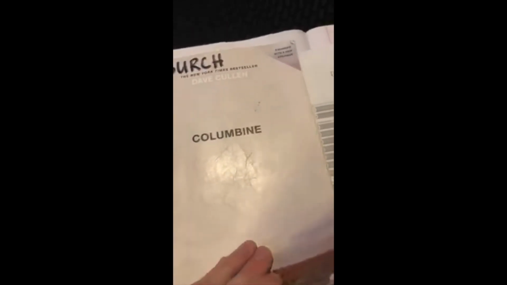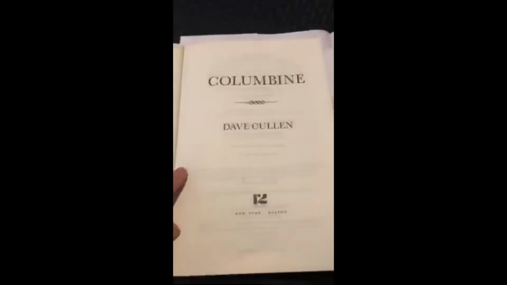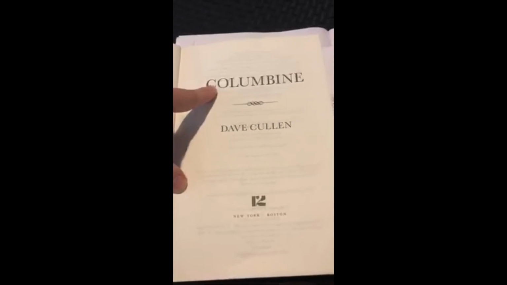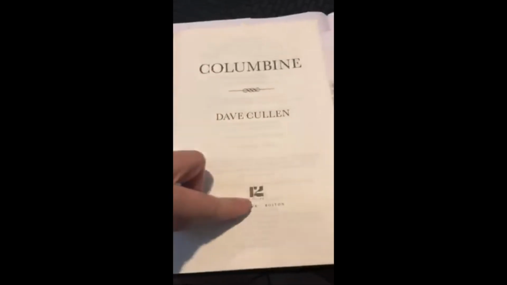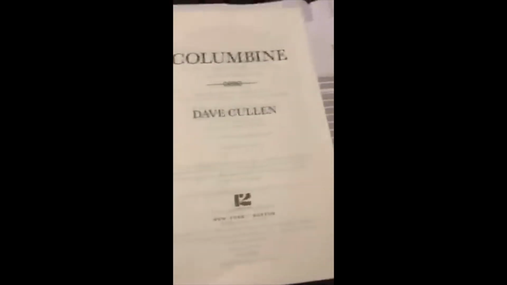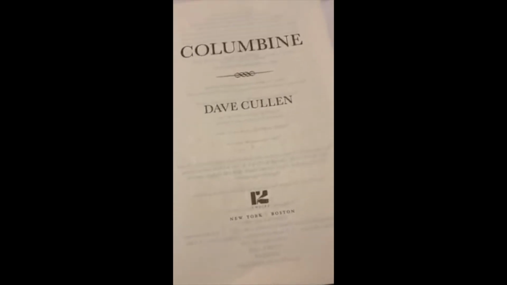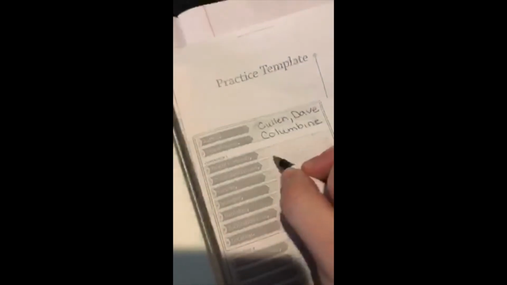Okay, so here we are at publisher. Obviously we have a publisher because we have a book. So let's open up and find who our publisher is. Here's our publisher. So we have the name of our book, our author, and our publisher is right down here. The name of the publisher is just 12. So let's come over here and write 12.